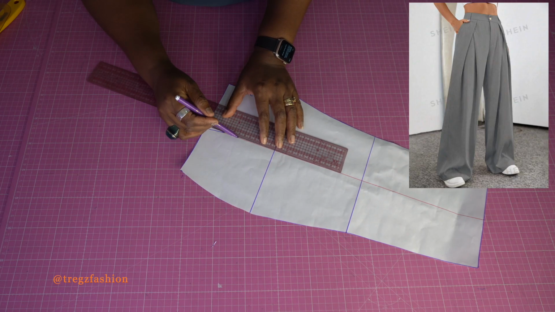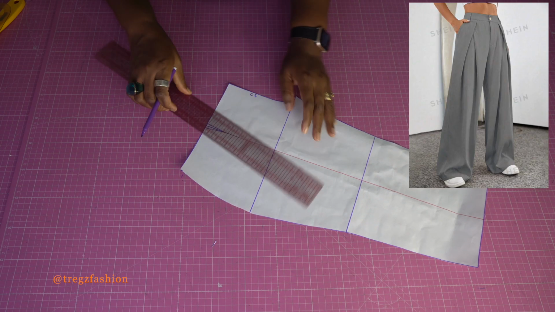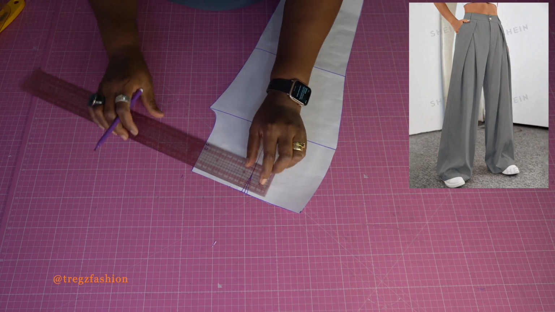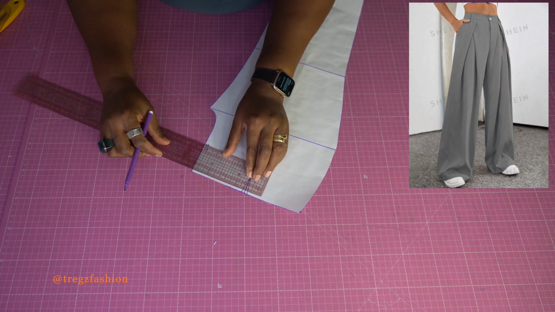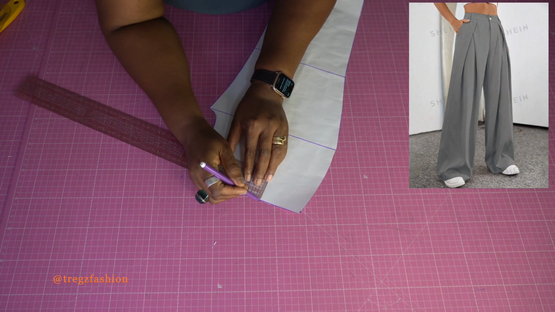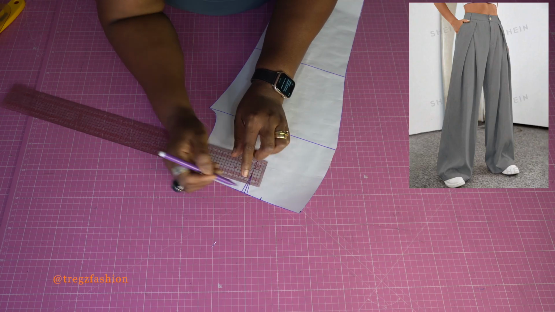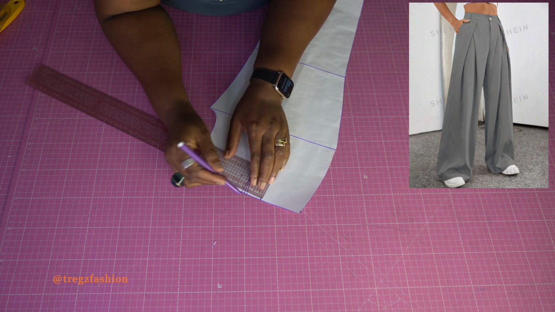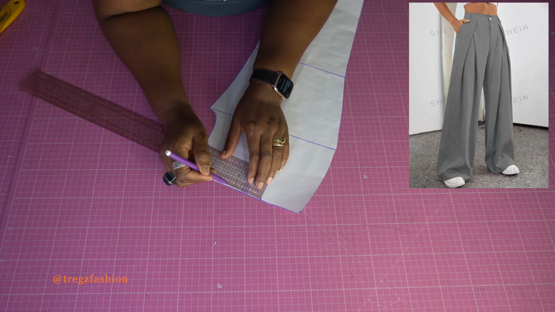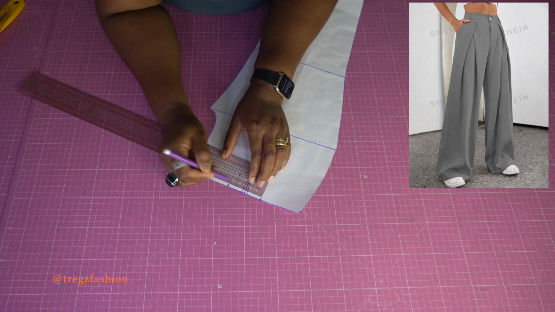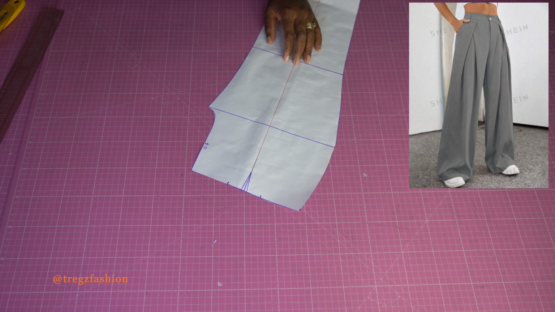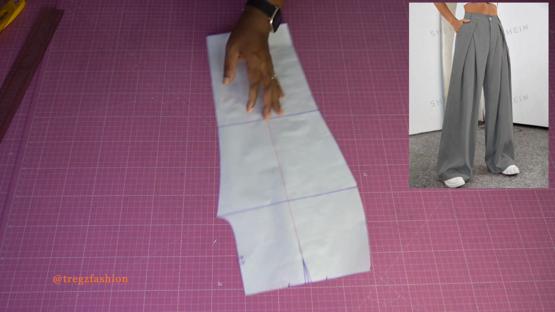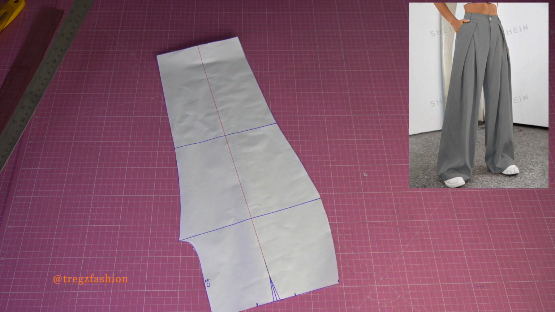So I'm just going to extend my center line like so. And now in between my center line, I am going to mark, say, about 3 cm on both sides. So for my center line here, you mark 3 cm on this side, and then you mark 3 cm on this other side as well. Now you can make yours 4 cm or you can make yours wider. It really depends on you, okay?